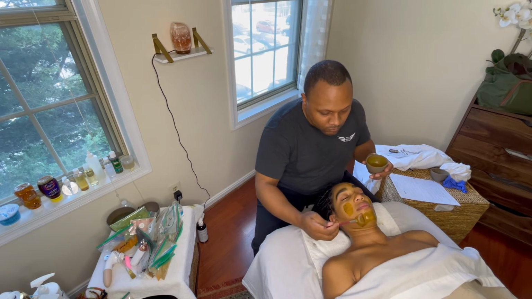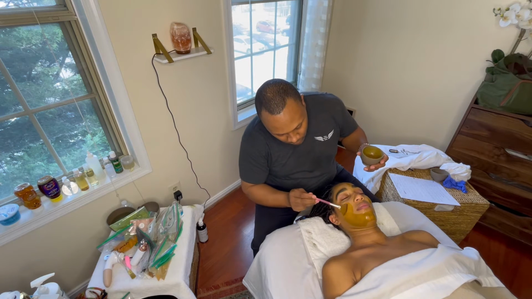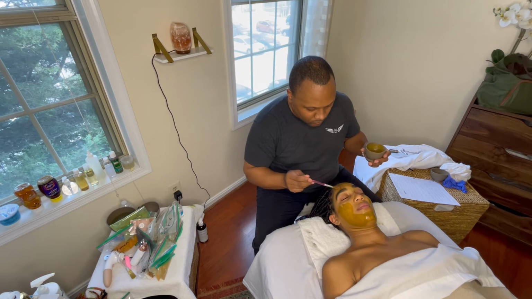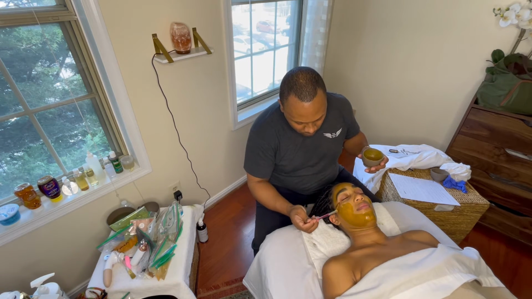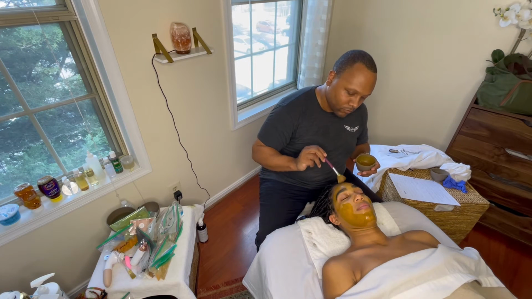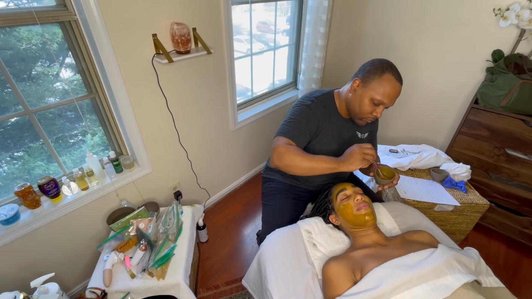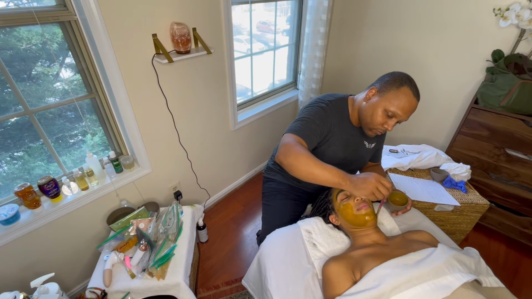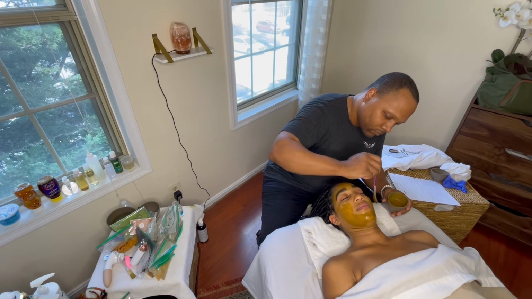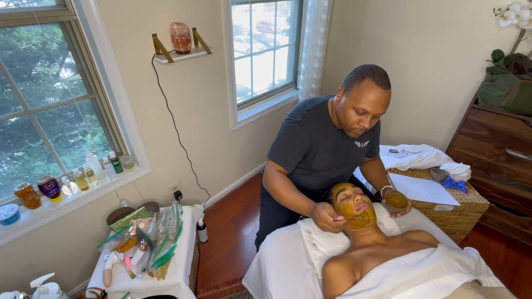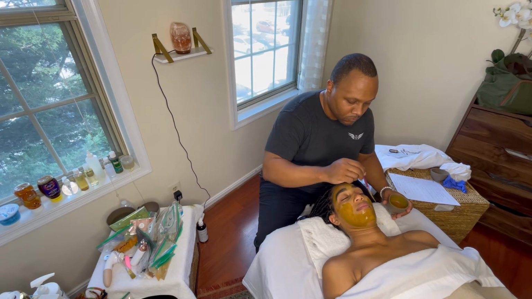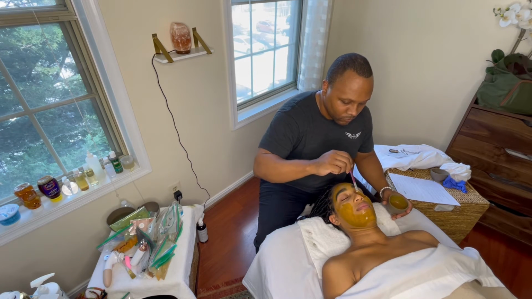Nice thin strokes. You do not need to saturate the client's face with a lot of product. As you can see, even in the bowl, it's too much, and I only added a little bit, like I said, a teaspoon, and I still have a lot. That's why these masks will kind of never really run out. Even if you had a whole year's worth of clients, you would probably still have a lot of product left to use.